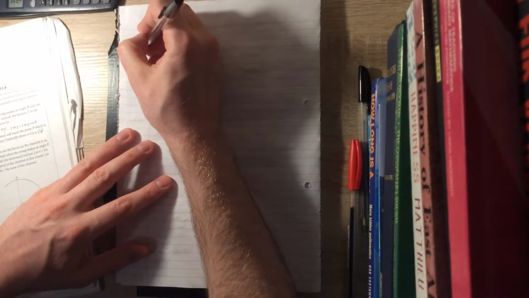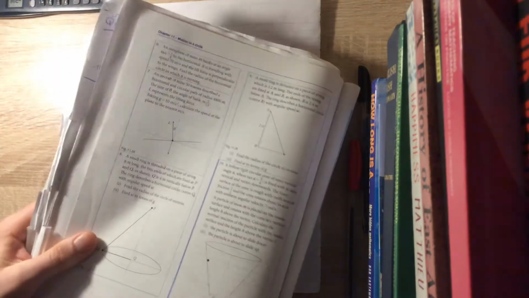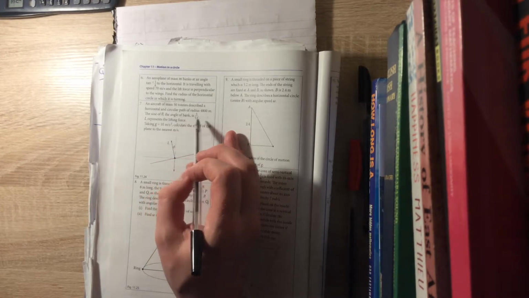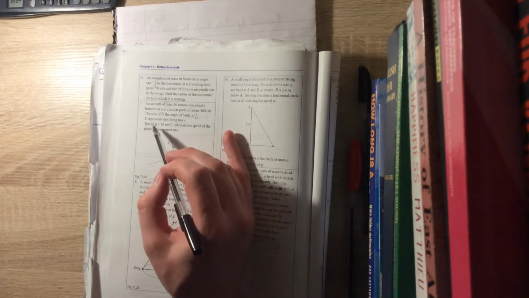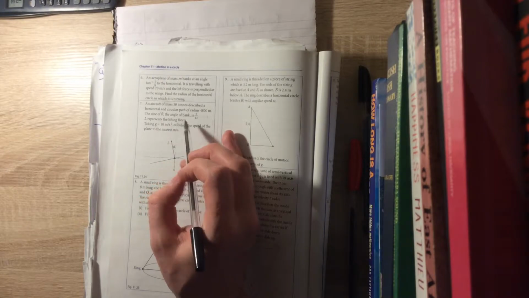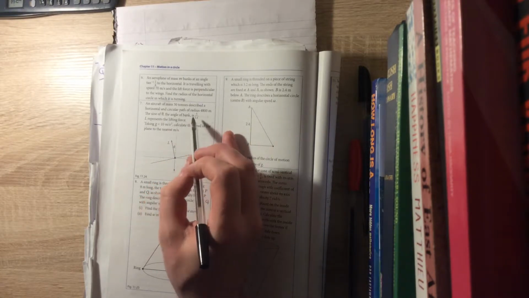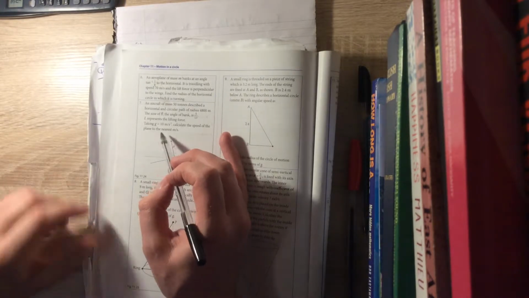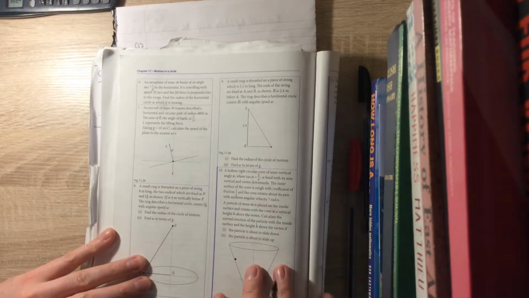Okay, question 7, I said I'd have a look at next. So, question 7: an aircraft of mass 50 tons describing a horizontal and circular path of radius 4,800 meters. The sine of theta, the angle of bank shown in the diagram, is 5 over 13. L represents the lifting force. Taking g as 10 meters per second squared, calculate the speed of the plane to the nearest meter per second.